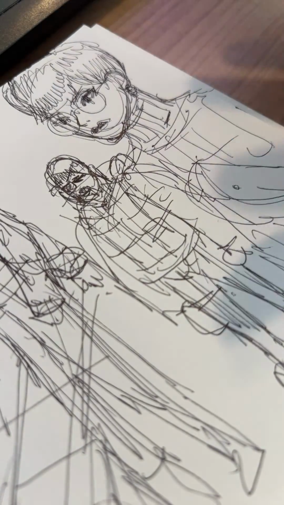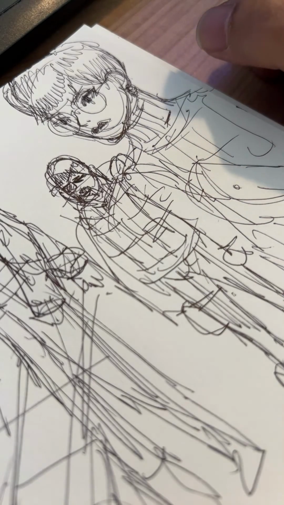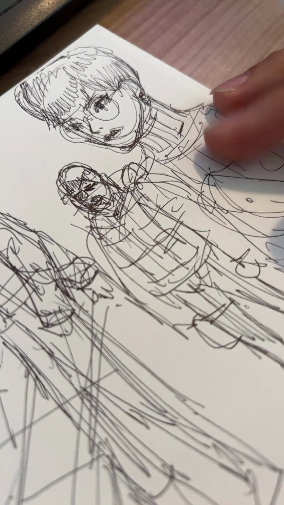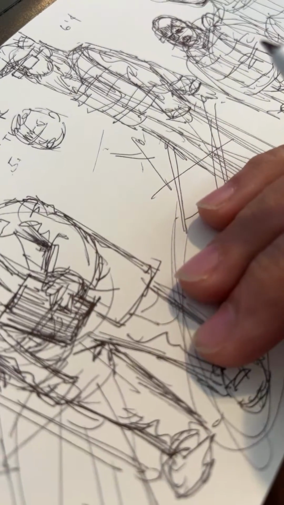I don't know how much longer I can work on this. I need to answer some emails and stuff. I don't know if you guys enjoy drawing with me. Maybe we'll draw again tomorrow.